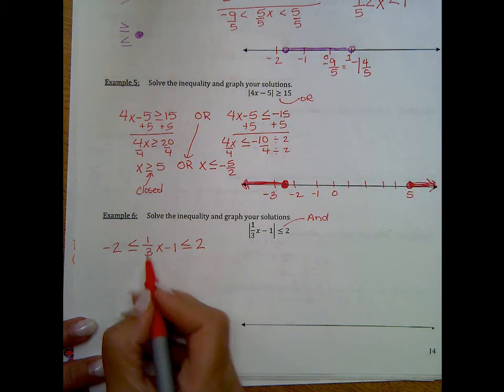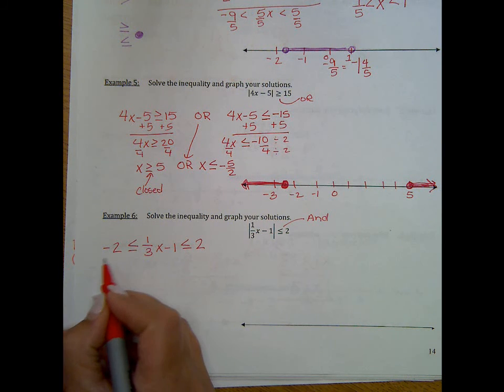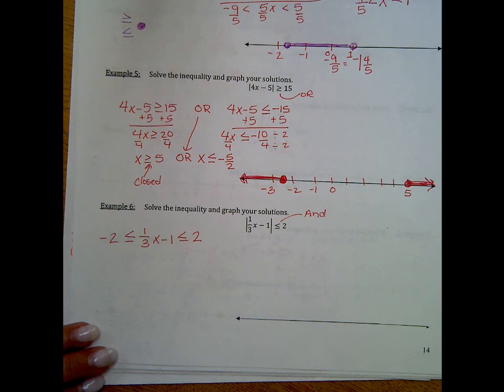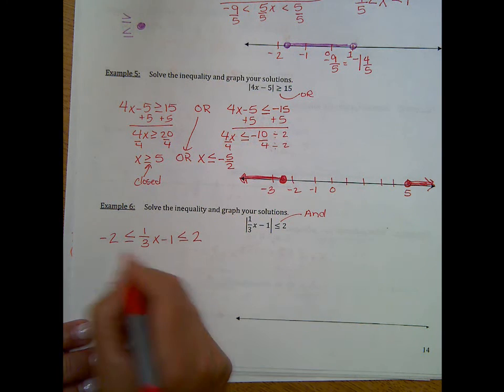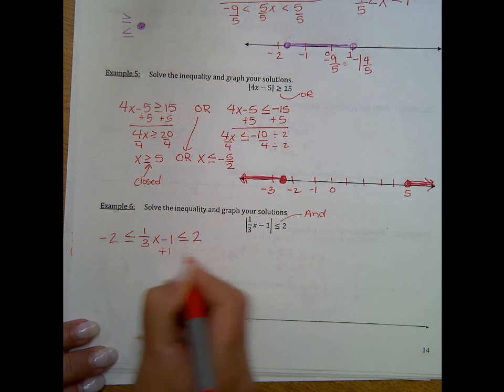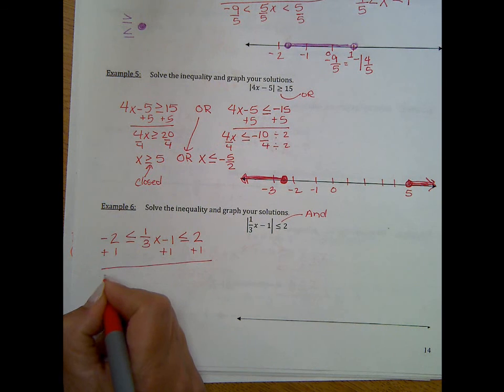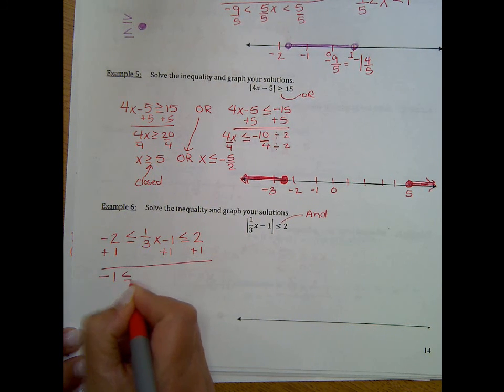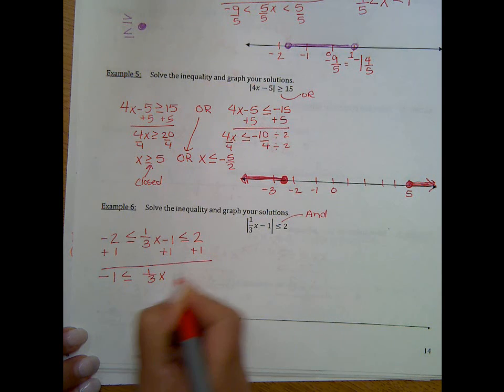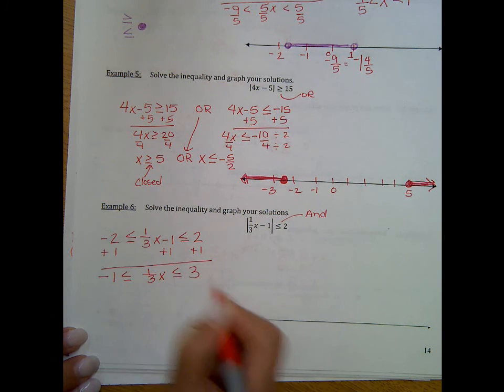Okay, so we write what we see, but we also make sure it's greater than the opposite sign. So same thing to all three parts of the inequality. Add 1, add 1, add 1 to get that x alone. So I get negative 1 less than or equal to 1/3 x less than or equal to 3.